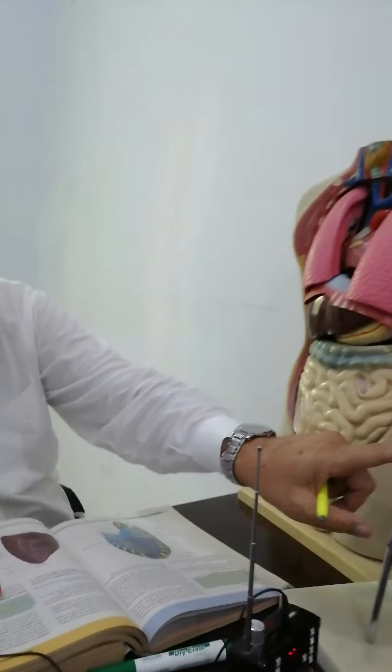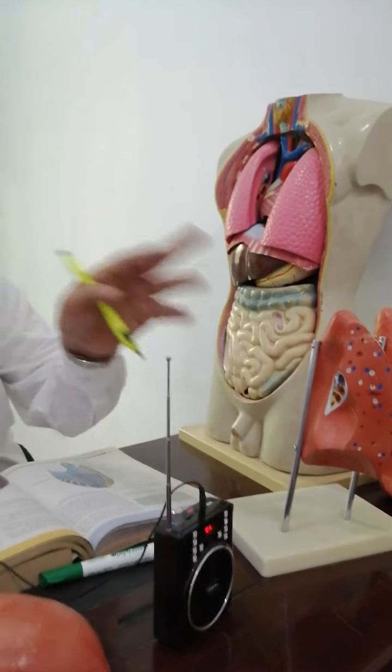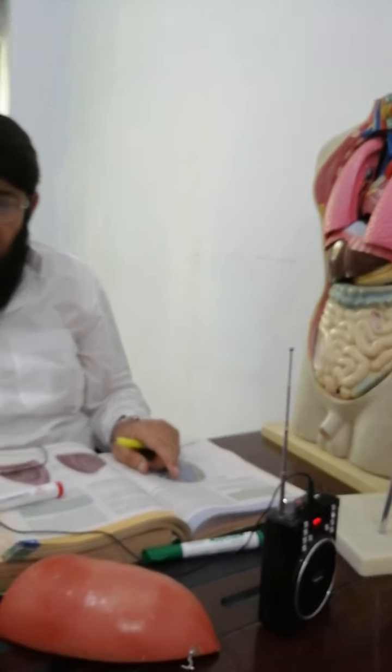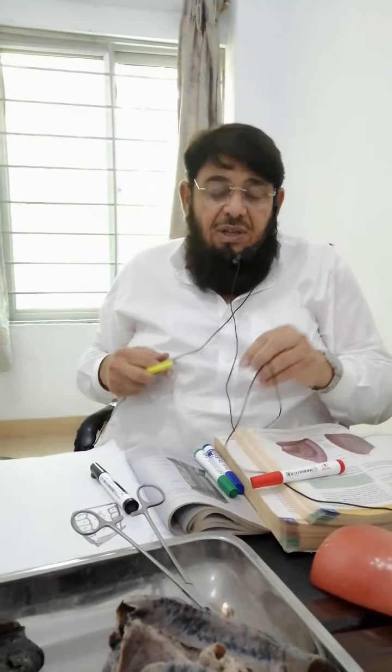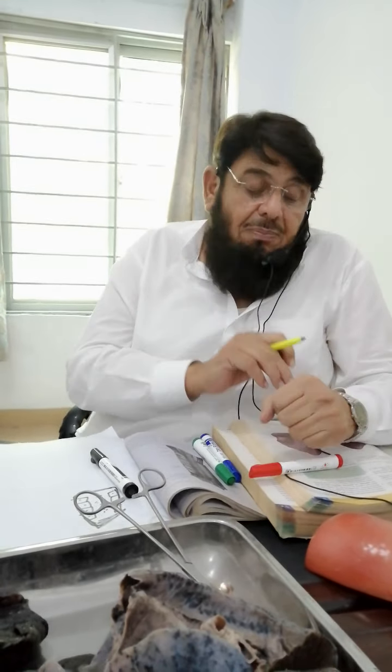Root of the lung is the structure that enters, and the hilum is the point through which the structures enter into the lung. Okay, now to have a concept of the parietal and the visceral pleura.